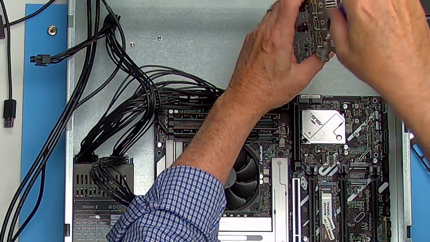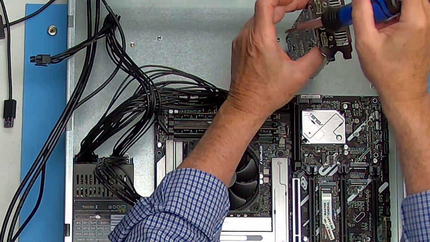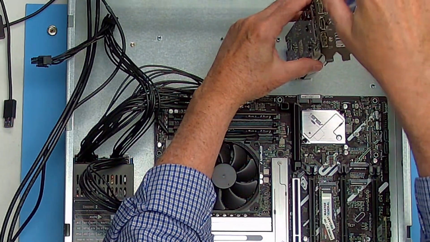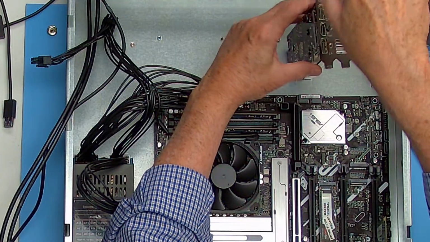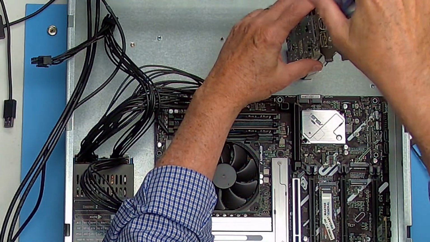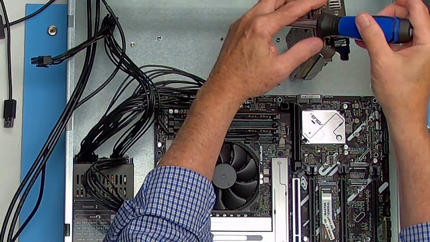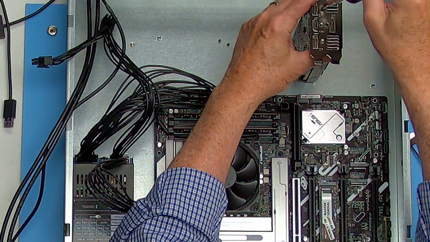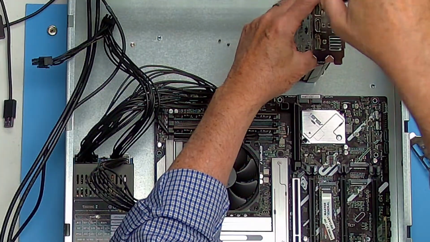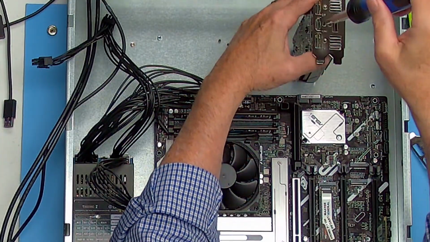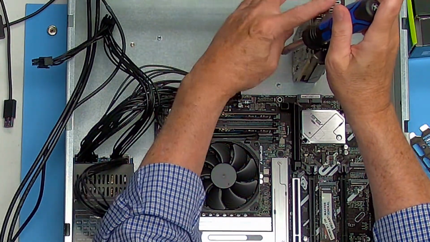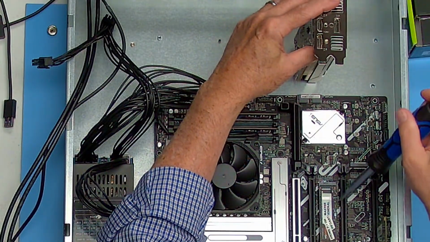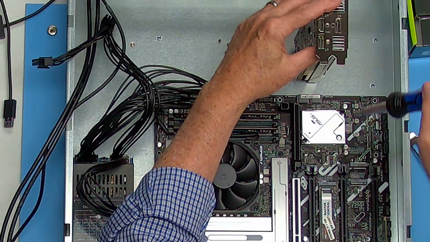So 1, we don't want to lose the screws. 2, while I was setting this up earlier today, I went ahead and put a blank, unused, 250 gigabyte M.2 NVMe into the main section of this motherboard right here, and an extra one right here, which is my master.